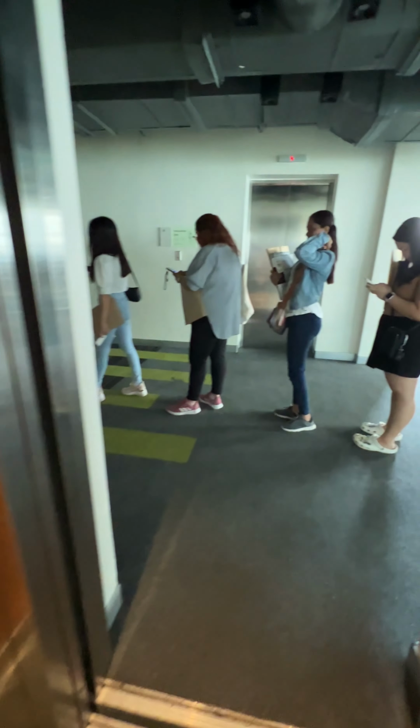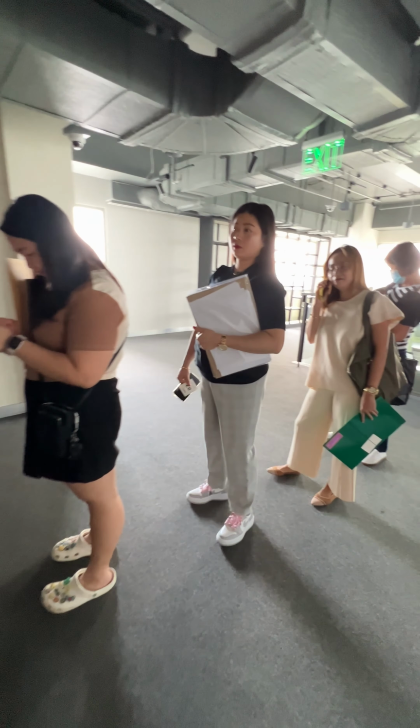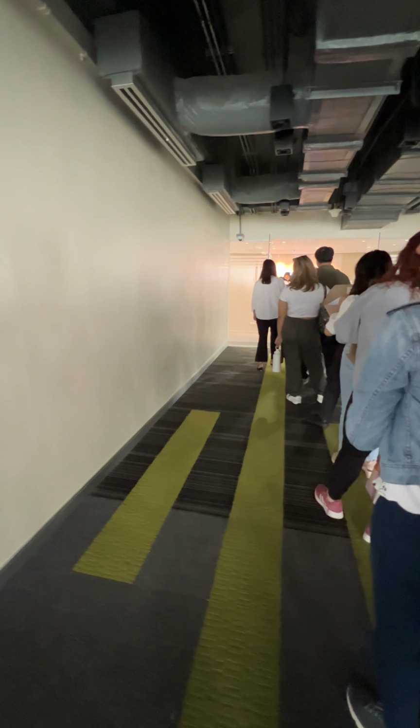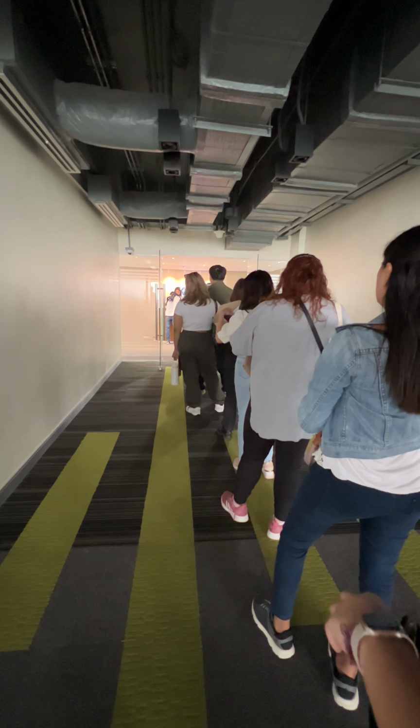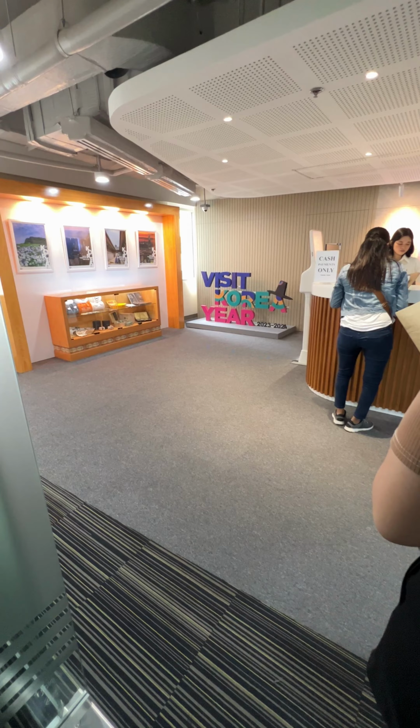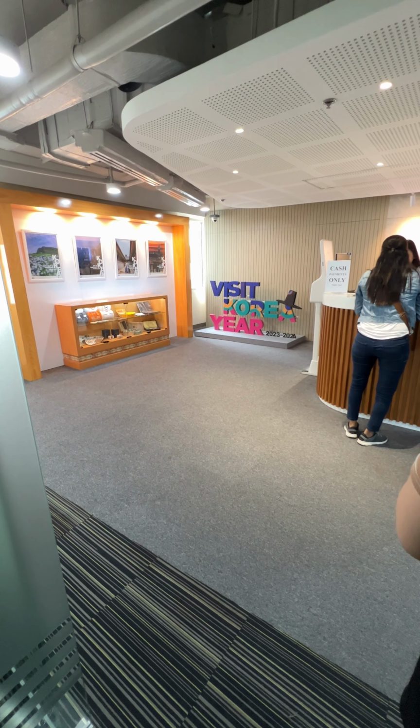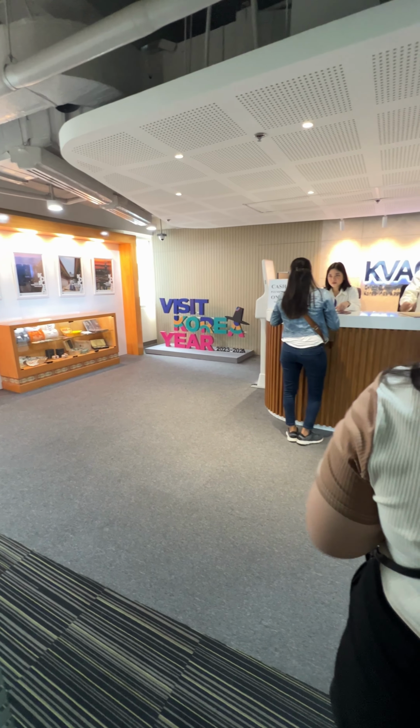So mas maaga, mas mababa yung number nyo at mas maaga kayong makakapunta sa 9th floor. So ayan yung pila for the first step, which is the requirement verification. If you are applying for a group, isa lang yung kailangang umakyat para magpasa ng application.